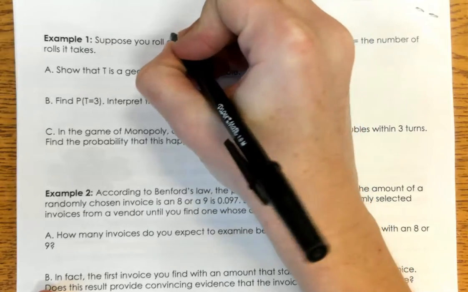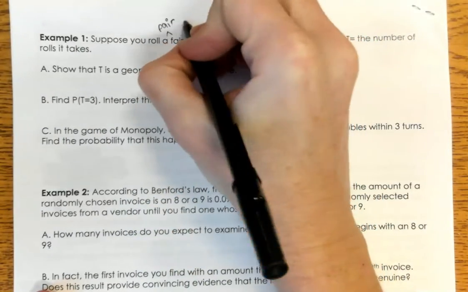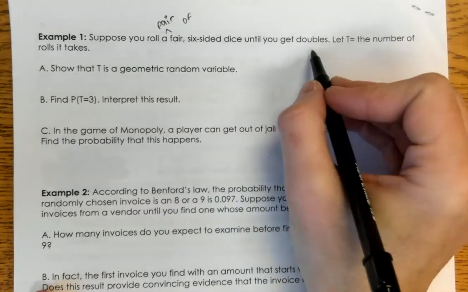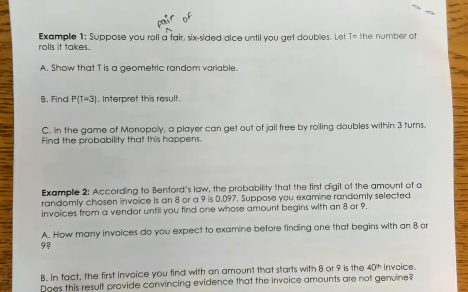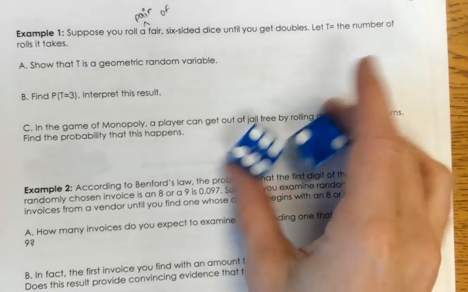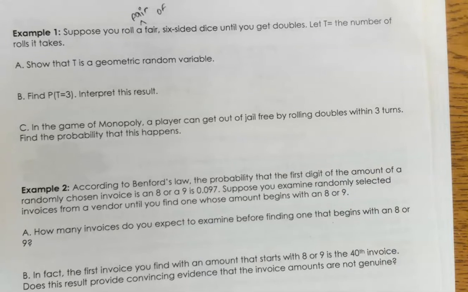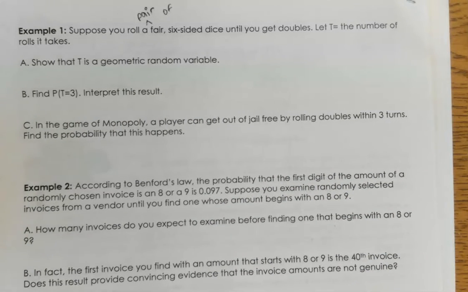Suppose you roll a pair, there's 2 of them, a pair of fair 6-sided dice until you get doubles. You can't get doubles unless you roll 2. So all we're doing is taking 2 dice and rolling them until we get doubles. So I just keep rolling. Oh, I can stop right there because I got doubles. So let t equal the number of rolls it takes. Show that t is a geometric random variable.